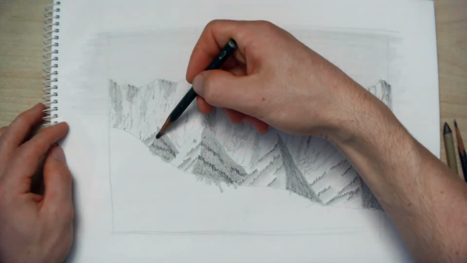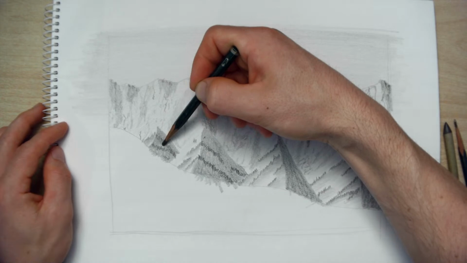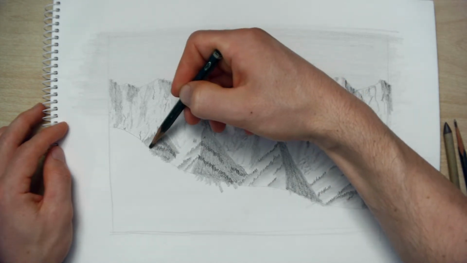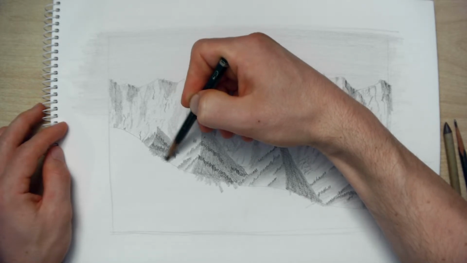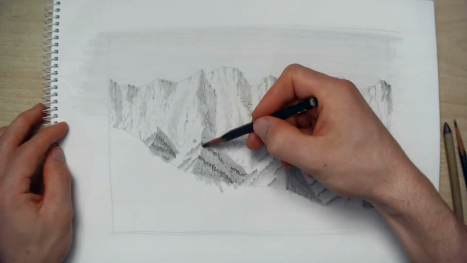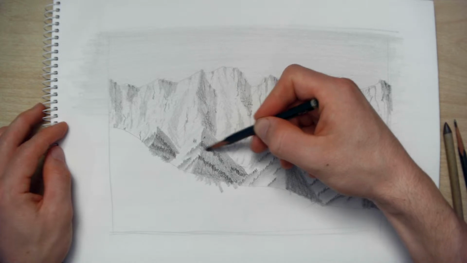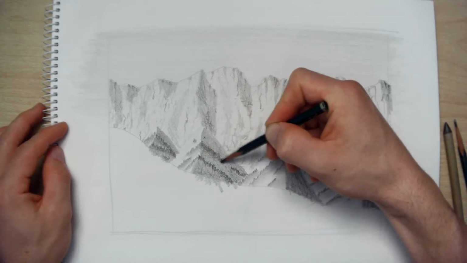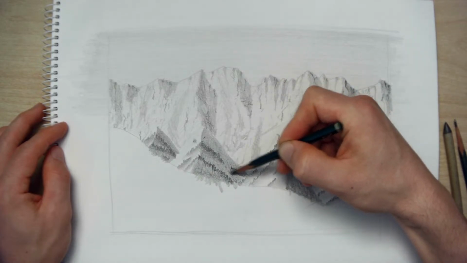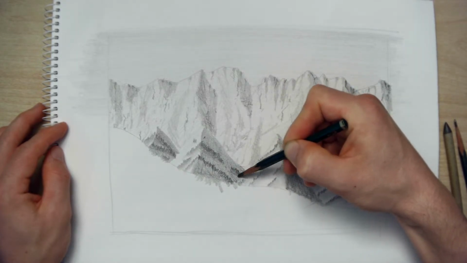I'll also make the areas below those lines a little darker to give them sort of the value of the trees, to indicate that the entire area is full of trees.